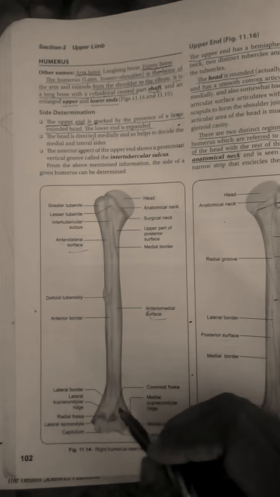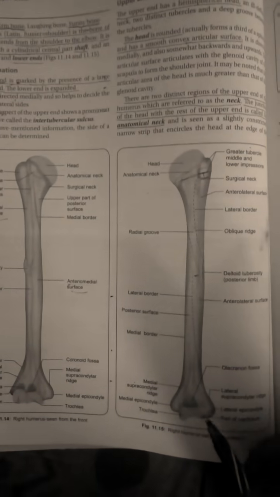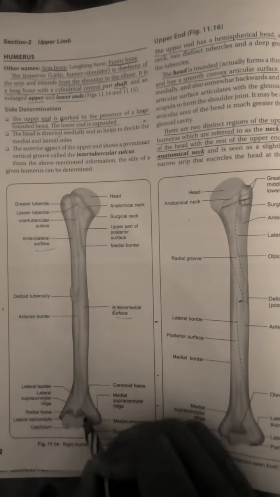Now we will discuss the lower end. The lower end is mainly irregular in shape. It contains condyles. We can see in this diagram there is the condyle, medial epicondyle, lateral epicondyle, and ridges. There are three fossae present in the lower end: the radial fossa, the coronoid fossa, and on this side the olecranon fossa.